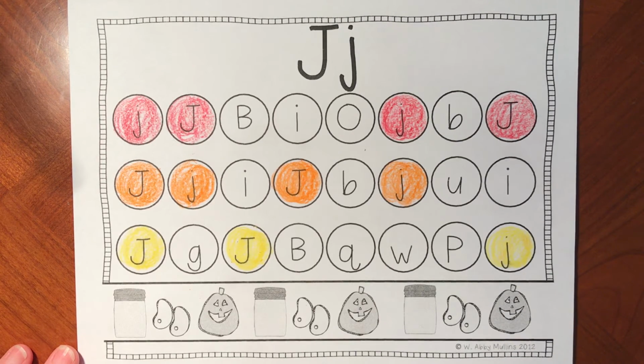For our J pattern, we hear the J sound. Say the words that start with J. J, J, jar. J, J, jelly bean. J, J, jack-o'-lantern.